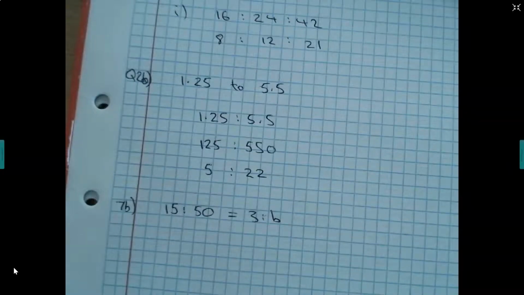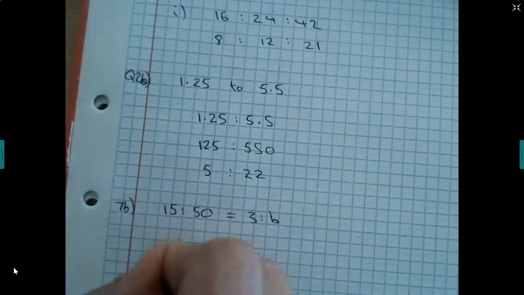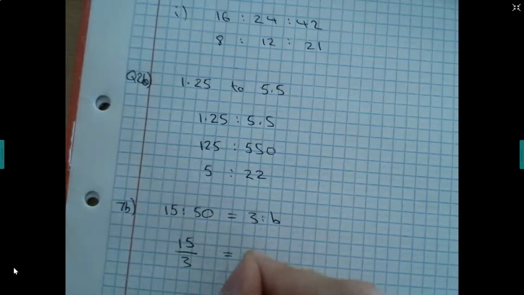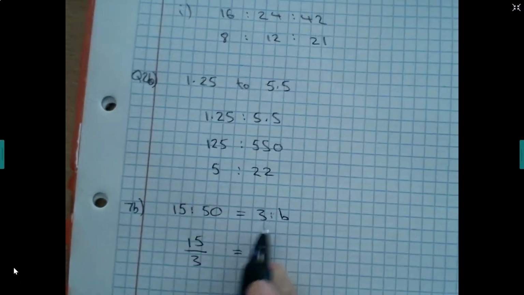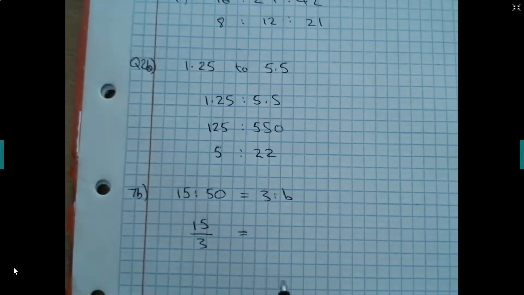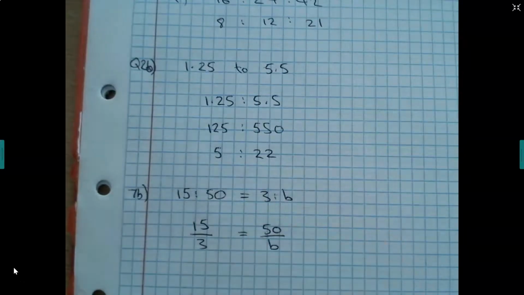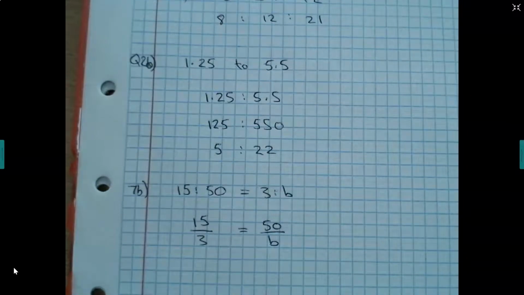Should I go 15 over 3 equals 50 over b? Alright, so I can write this as 15 over 3 is equal to, so taking that value and that value, I wrote 15 over 3, and then on the other side I'm going to have 50 over b. Now we have to use this cross multiplication thing that we learnt yesterday.